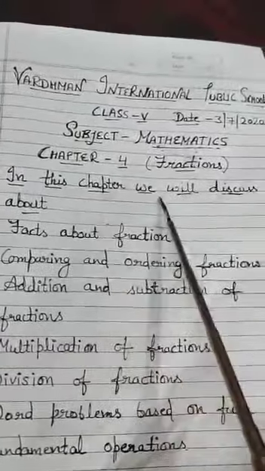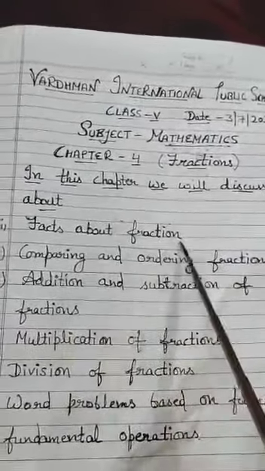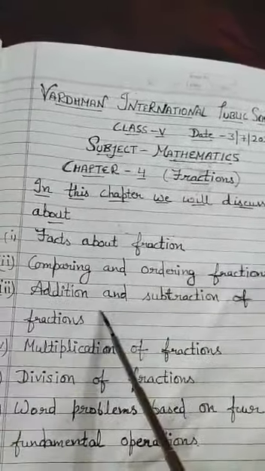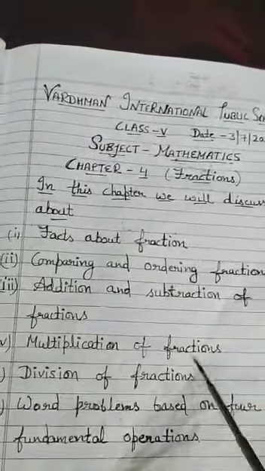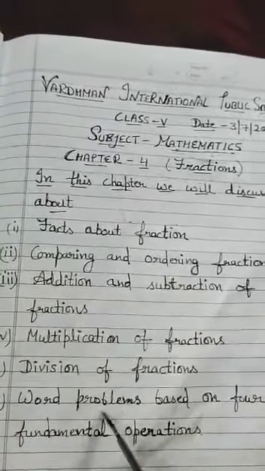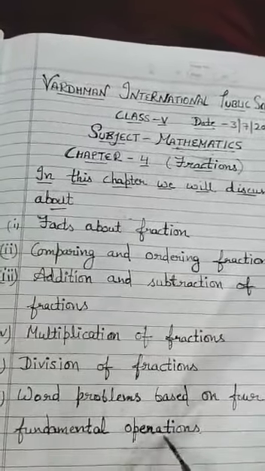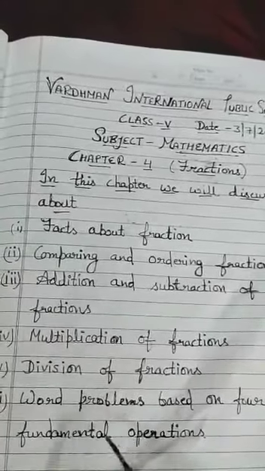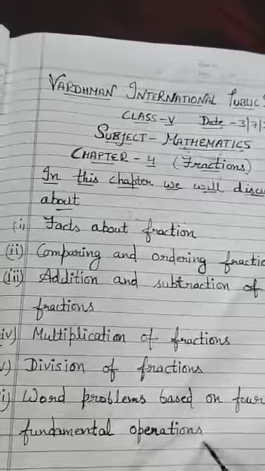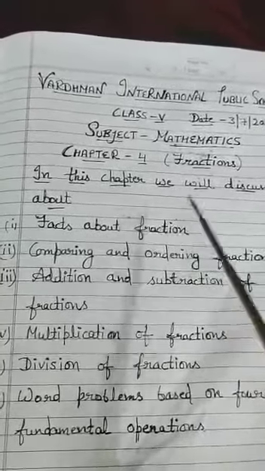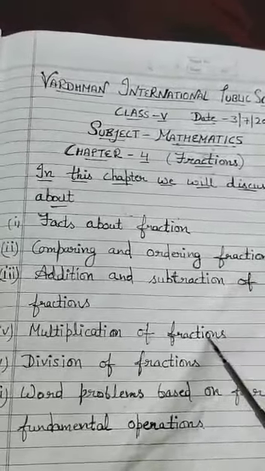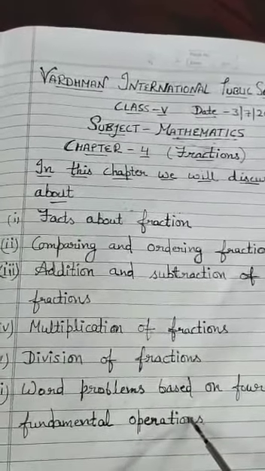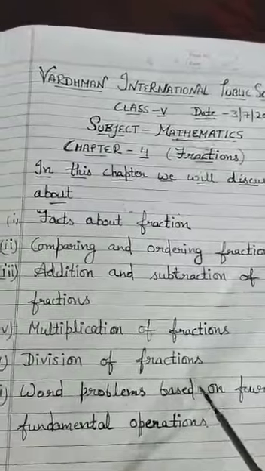In this chapter, we will discuss facts about fractions, comparing and ordering fractions, addition and subtraction of fractions, multiplication of fractions, division of fractions, and word problems based on four fundamental operations. The four fundamental operations are addition, subtraction, multiplication and division. But in this video, we will discuss the first four topics, and the next topics we will discuss in the next video. Now let's start.